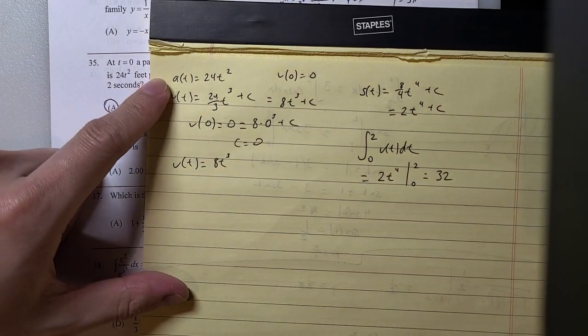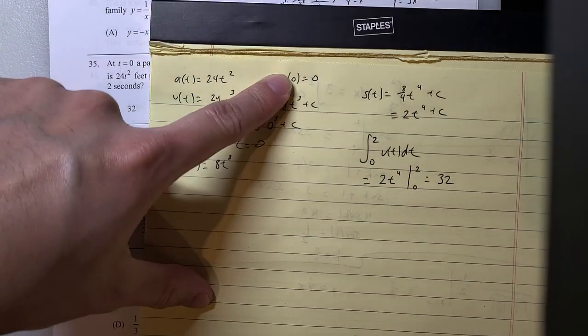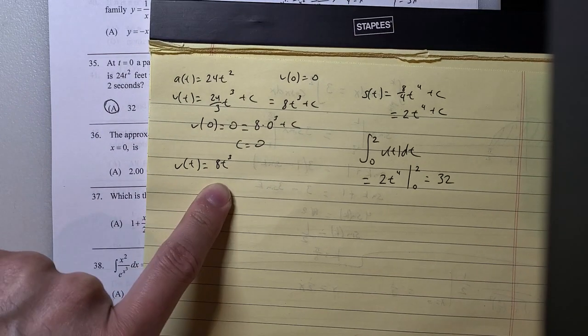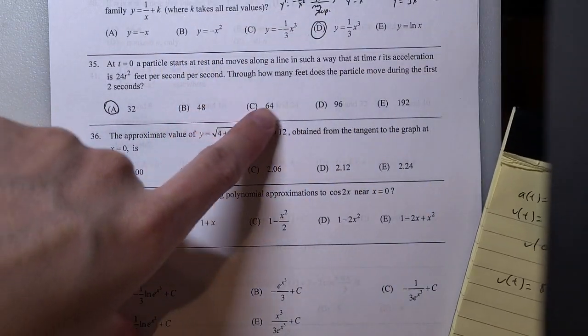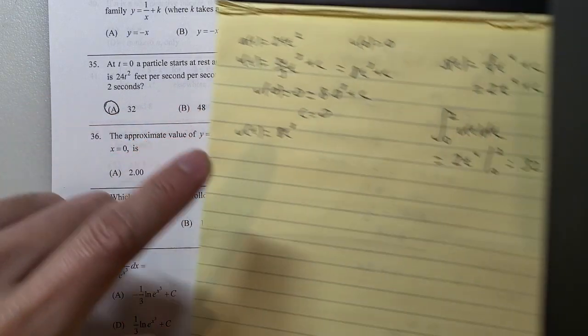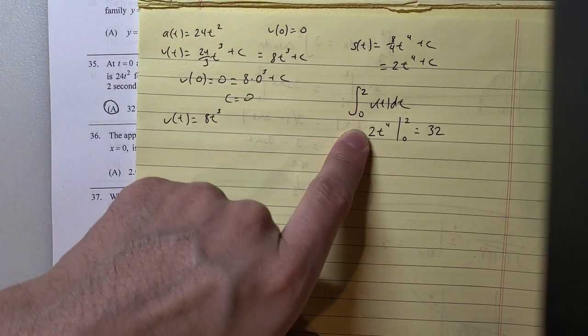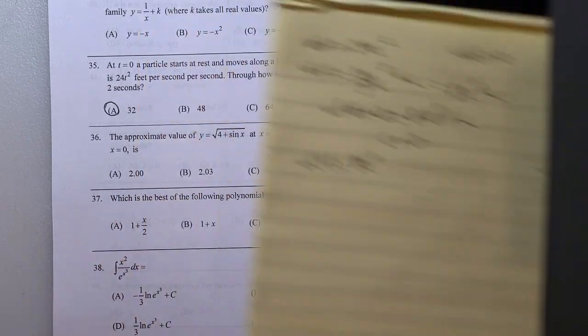So that's how we do this. They give us the acceleration, we find the velocity, and they give us the initial condition for velocity, so we can get the particular solution for velocity, 8t cubed. It's asking how many feet the particle moves, so we do the definite integral of the velocity, which is 32.